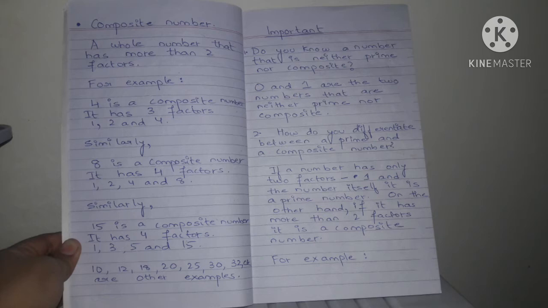Similarly, 8. 8 has more than two factors like 1, 2, 4 and 8 itself. So it has four factors, so it will be called a composite number. Similarly, 25 has 1, 5 and 25, three factors. So it is a composite number. Similarly, 16 also has many factors like 1, 2, 4, 8 and 16, the number itself. So it is also a composite number. So any number that has more than two factors will be called a composite number.